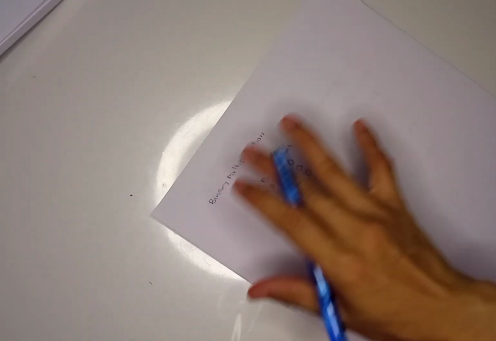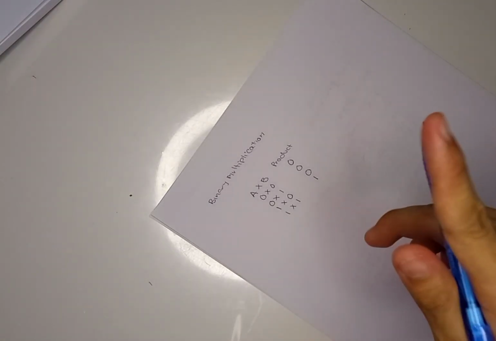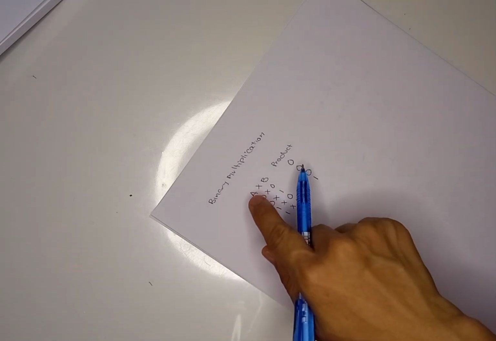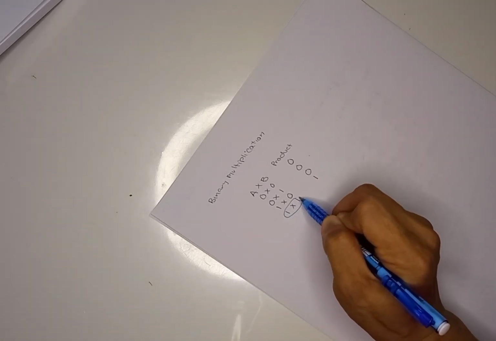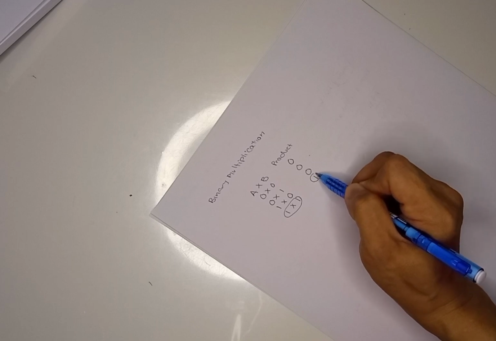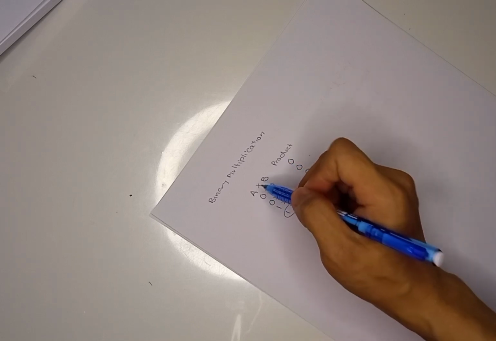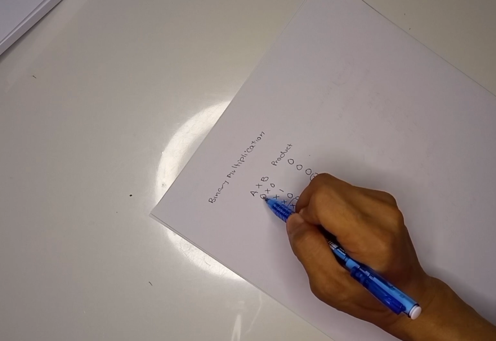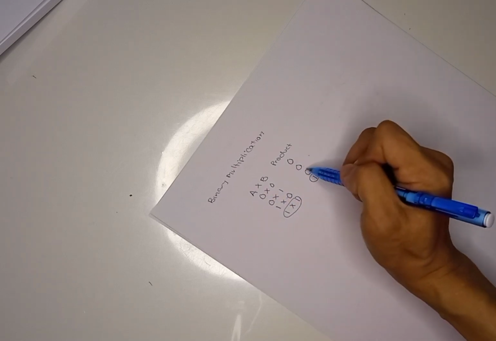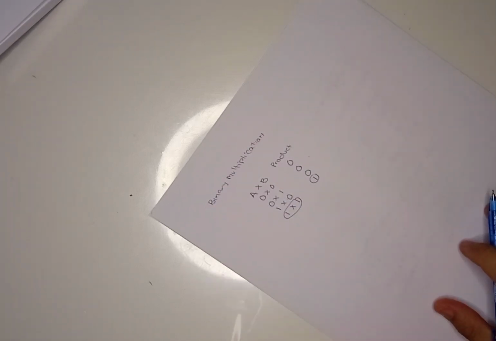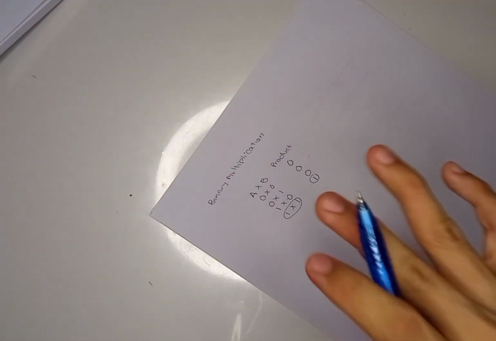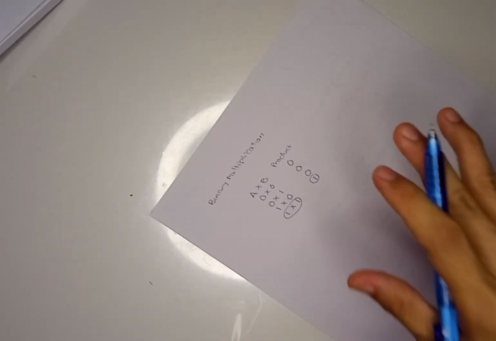If you notice, for binary multiplication, the product will result as 1 only if both of the numbers are 1. You see, 1 multiplied by 1, only then you will get 1. But if you have even one 0, then it will result in 0. For both 0, certainly it will result in 0. So this is actually the same as the AND gate. The rule for binary multiplication is the same as the AND gate.